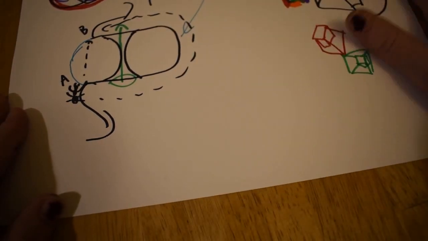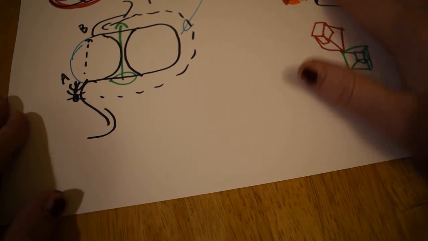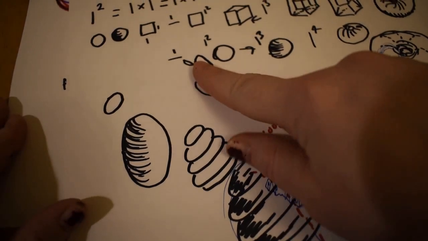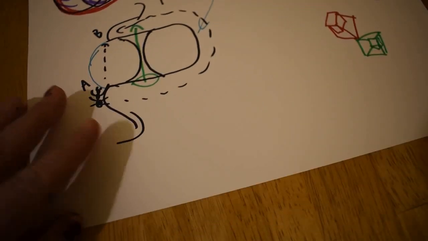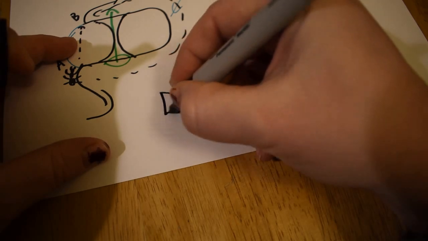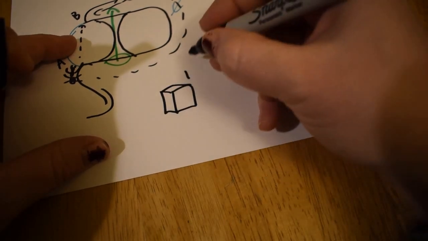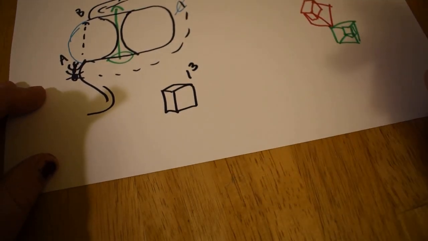Before I was looking more at the hyperspheres, I was just thinking about it in terms of cubes. Now, what happens if I take my one cube? It's 1 to the 3rd because I've got 3 dimensions.